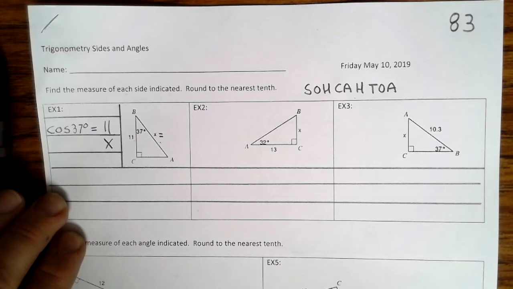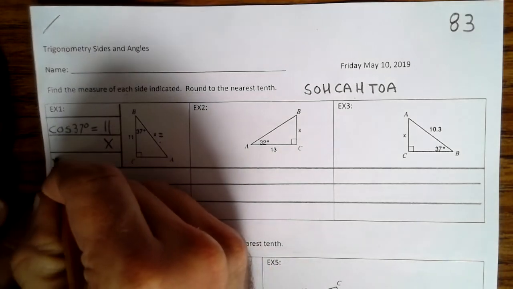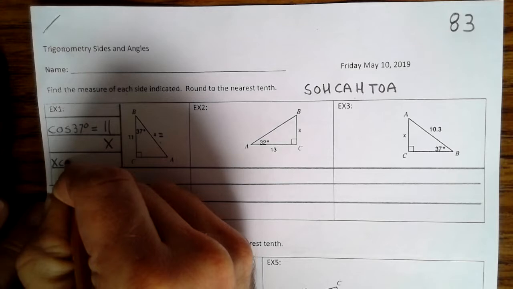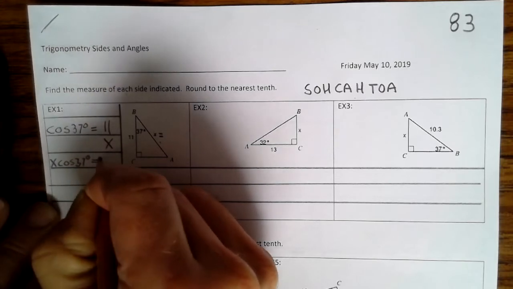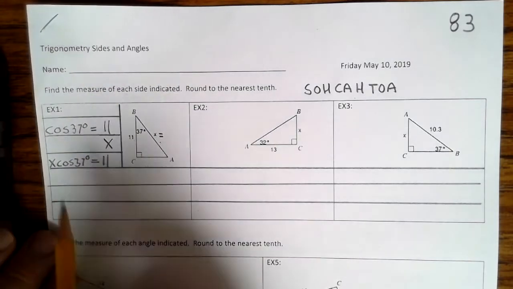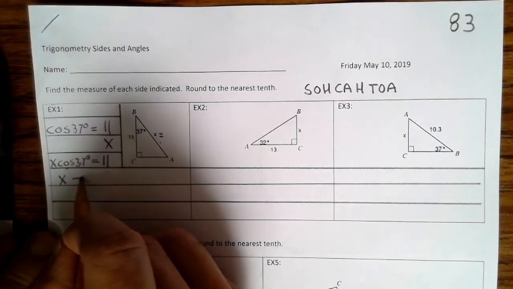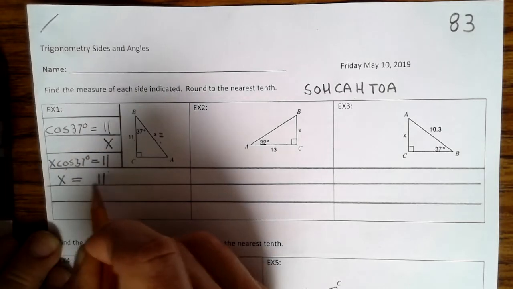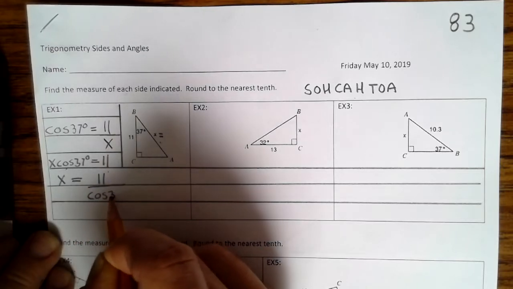Now we cross multiply, so we get x times cosine of 37 degrees equals 11. We divide both sides by cosine of 37 degrees, so x equals 11 divided by cosine of 37 degrees.